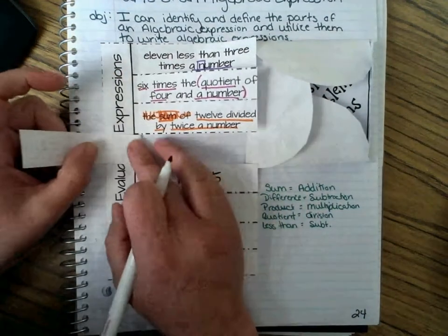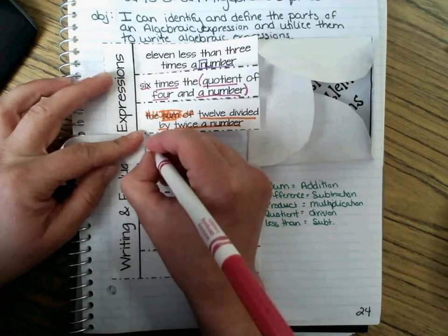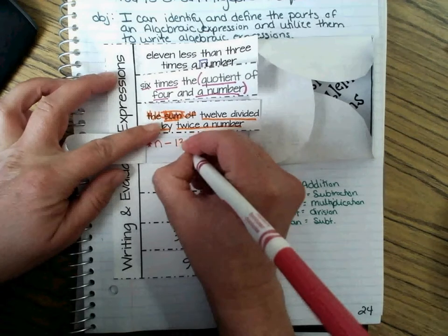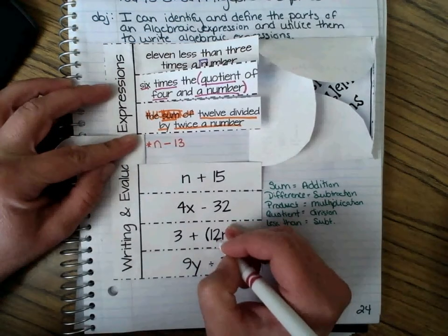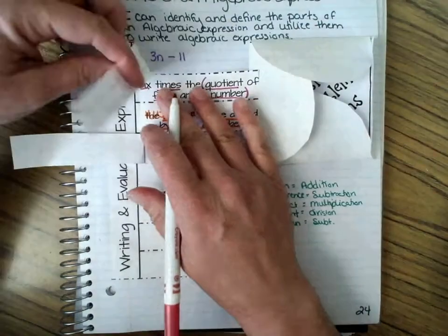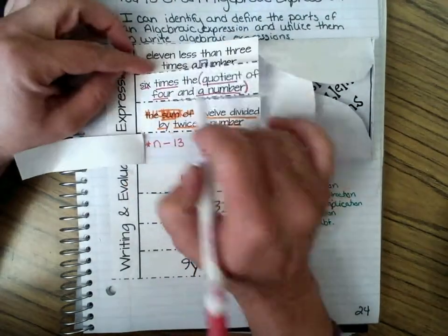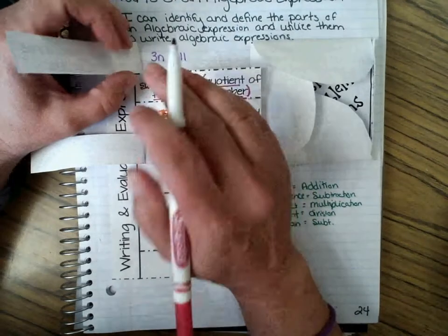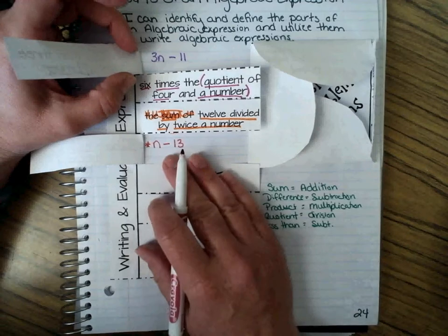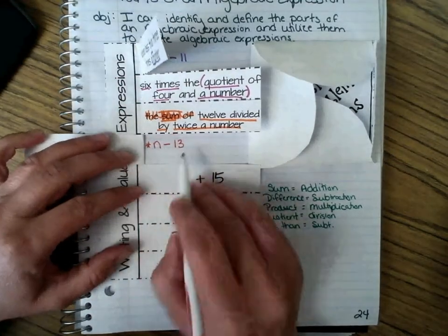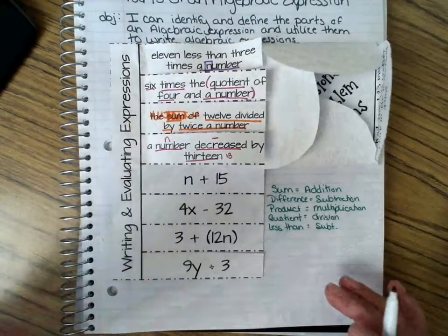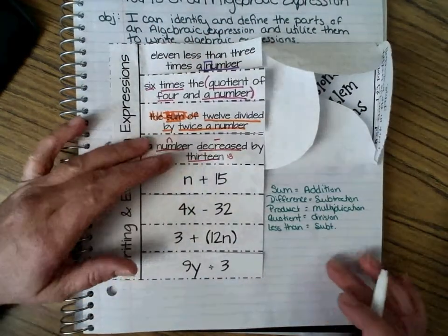So this is a number, an unknown amount, a number decreased by 13. Now, remember up here, we had to do it a different way even though 11 less than came first. Make sure that you're reading these very carefully when you go to put them in because order matters with subtraction. Okay? And note this one has 2 terms because it is being separated by a subtraction symbol.